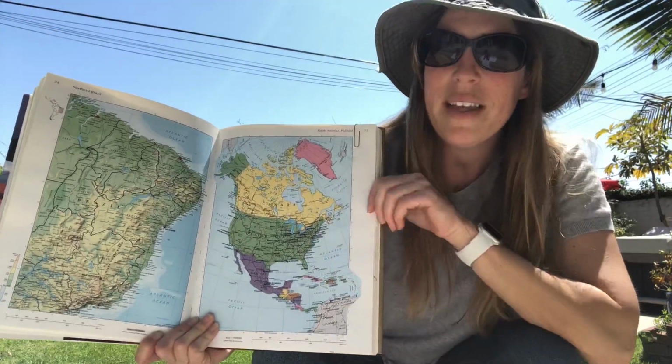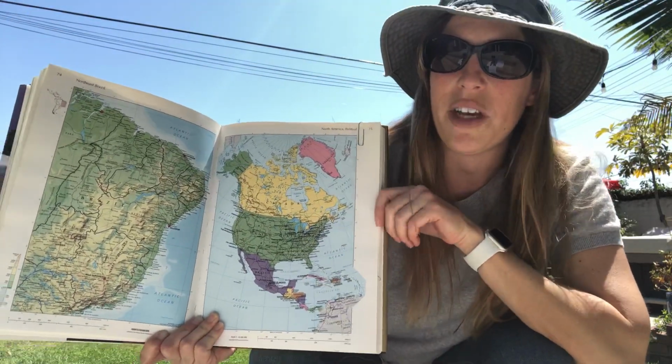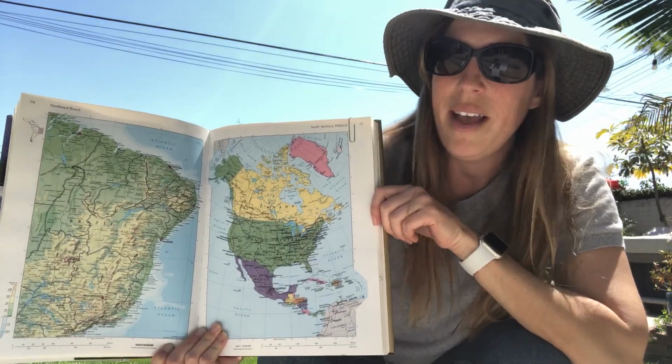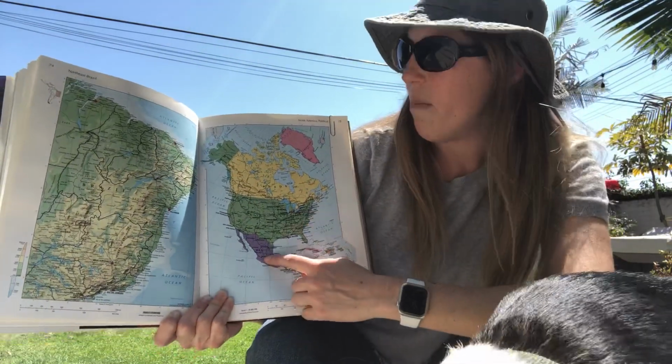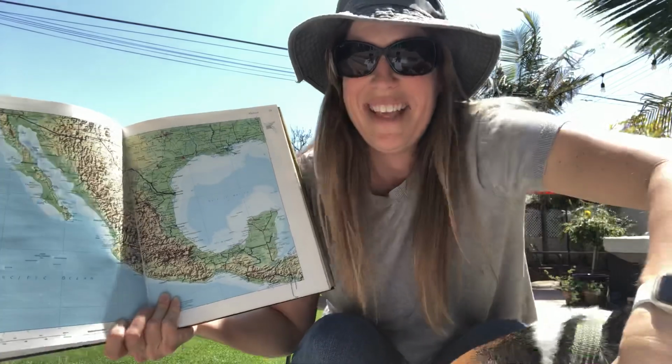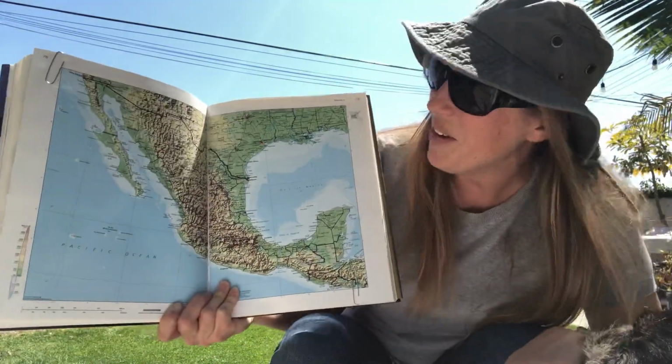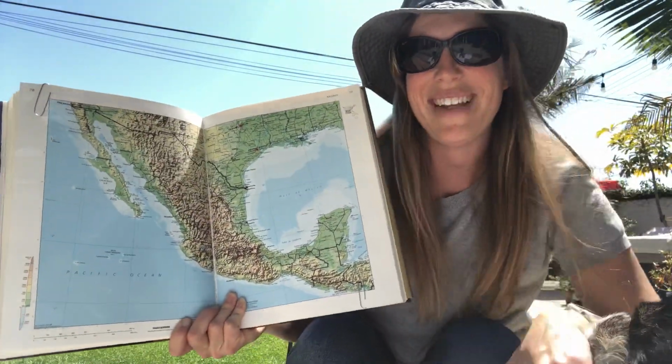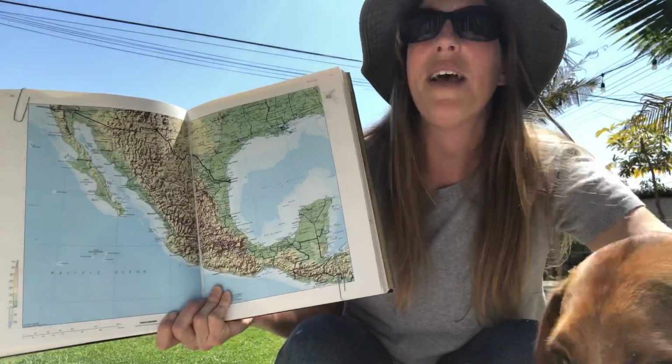Okay, so we're gonna look at the three large countries that make up North America. The first one we're gonna take a look at is Mexico. That's my dog, sorry guys. Excuse me, Chuck. All right, Mexico is a large country that is south of the United States, and its capital is Mexico City.